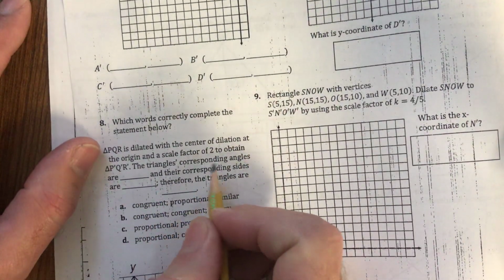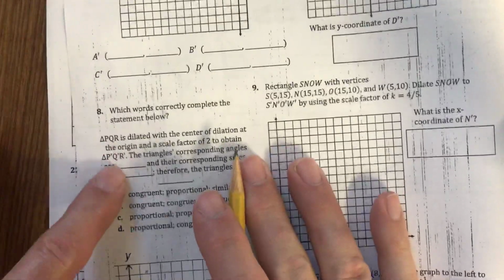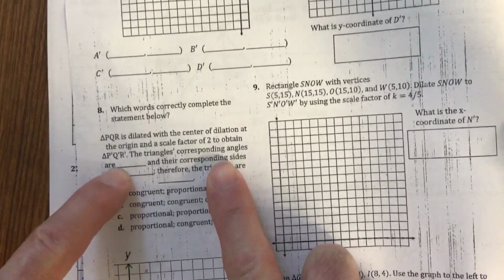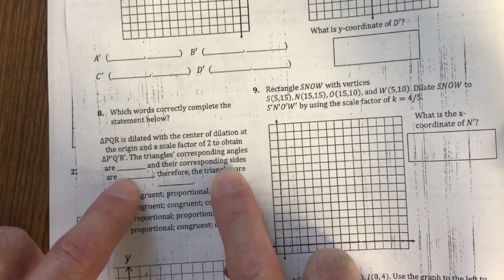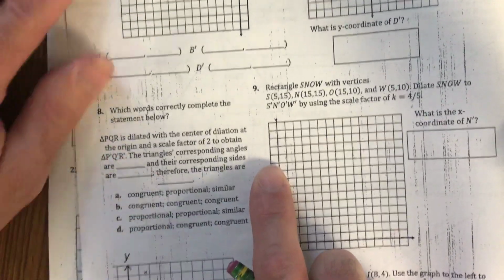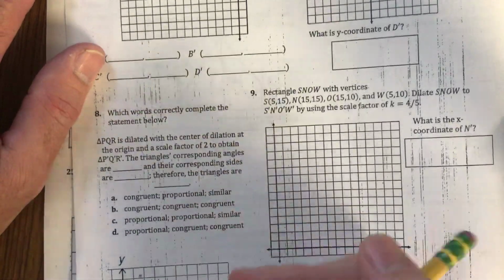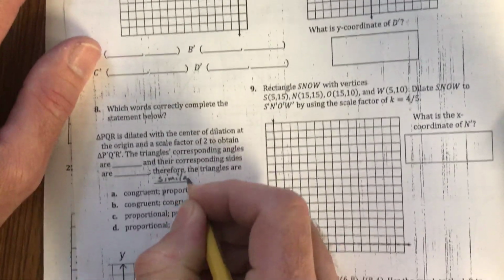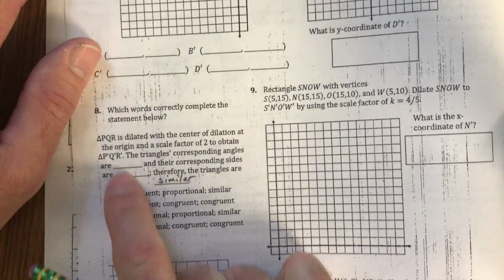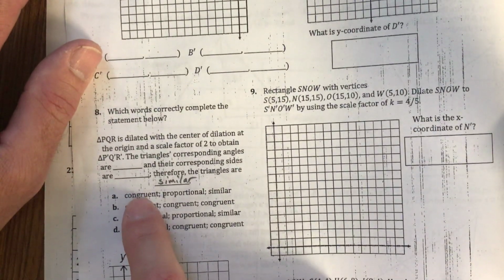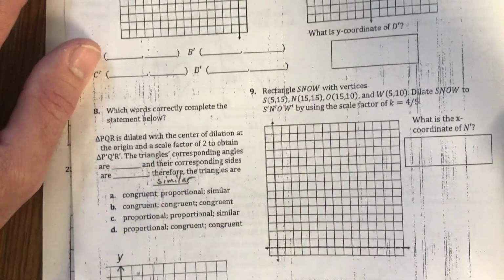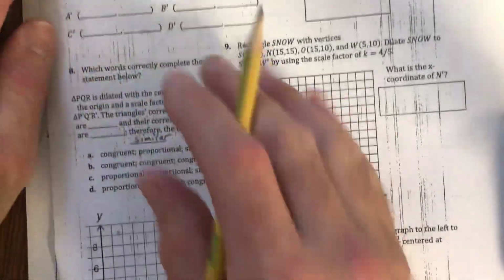So it's saying that the corresponding angles of dilated figures are going to be blank. So the angles are going to be what? Their sides are going to be blank. And I'm going to go ahead and give you this one right here. Are going to be similar, because this is the way the test question reads. So you just need to fill in here what their angles are going to be. Are the angles going to be congruent or proportional? And their sides, are their sides going to be congruent or proportional? Okay, so that was number 8.